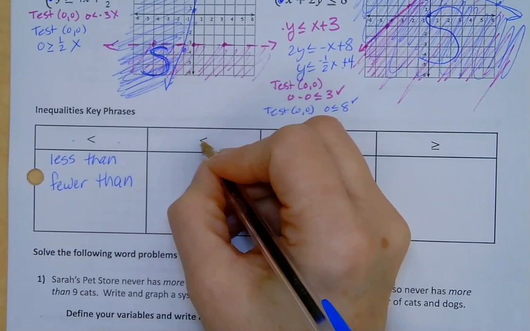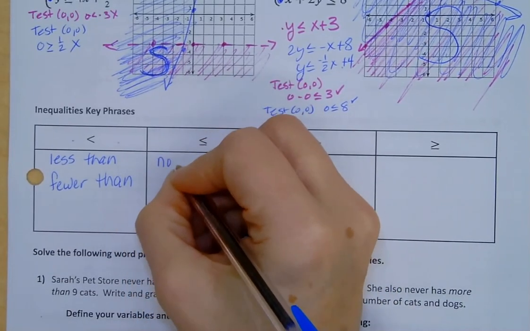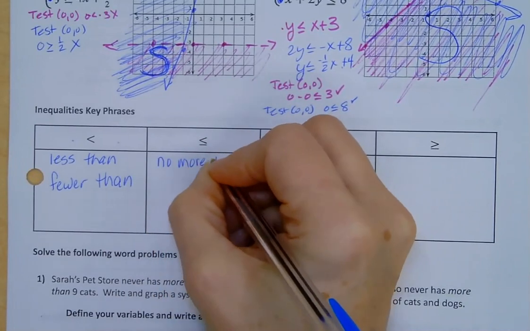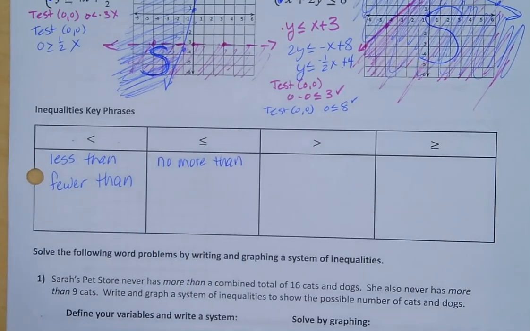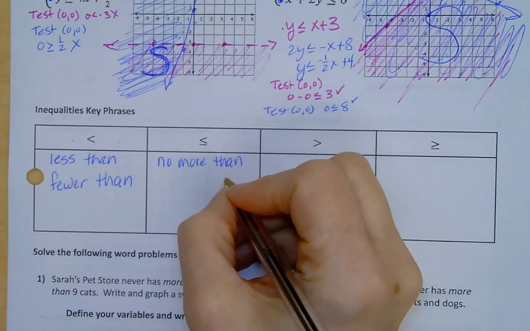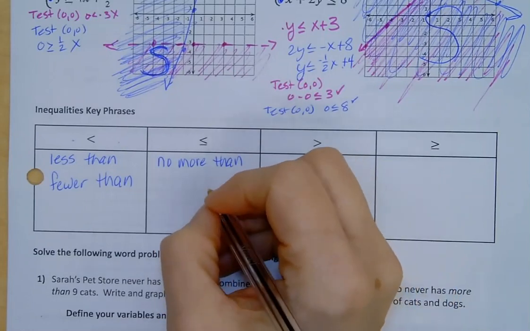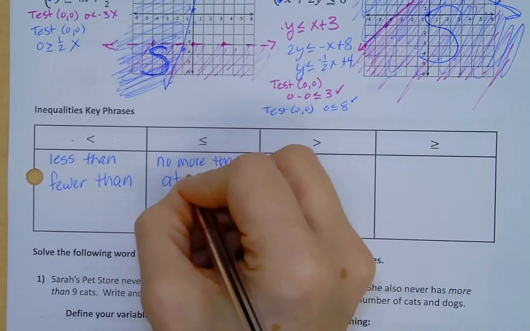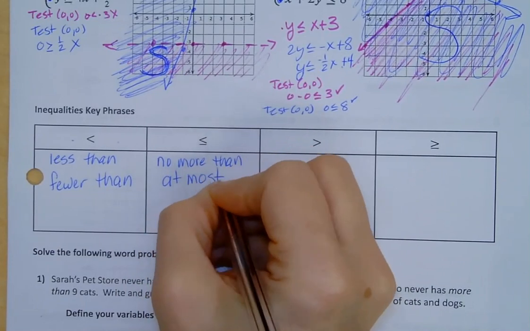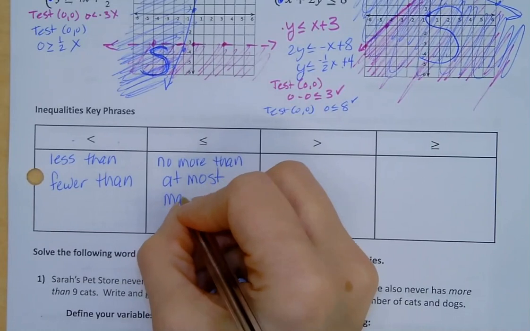If this is less than or equal to, things that I might say are no more than. Okay, so if I have no more than 5 cookies, I could actually have 5 cookies, right? I just can't have more. I can't have 5.5 cookies. So other phrases I might say: I have at most 5 cookies. I can have 5, I just can't have 5.5. I might say a maximum of 5 cookies.